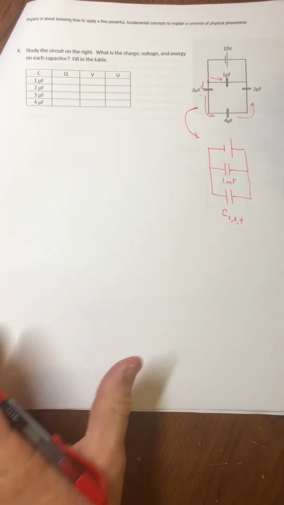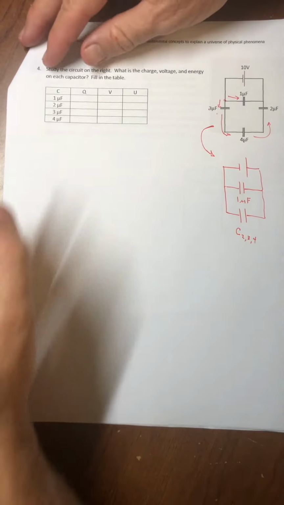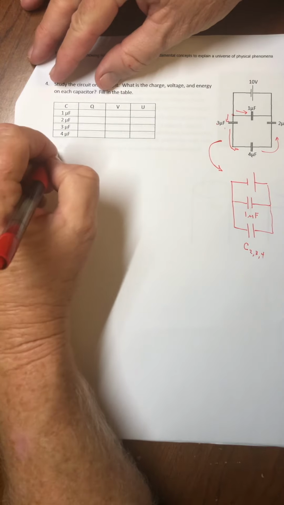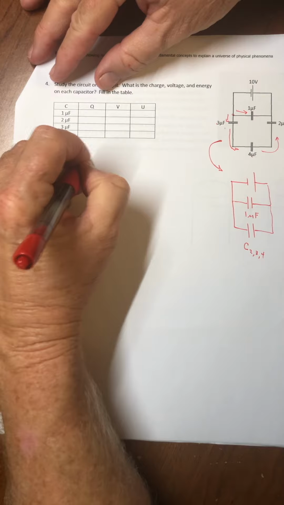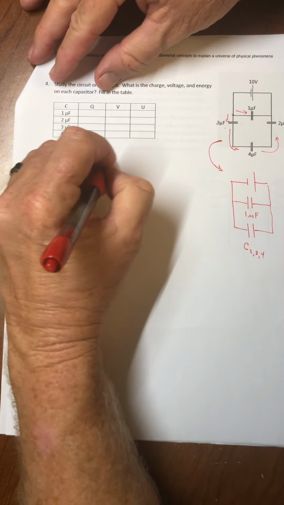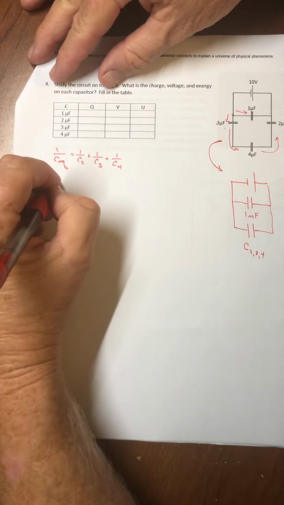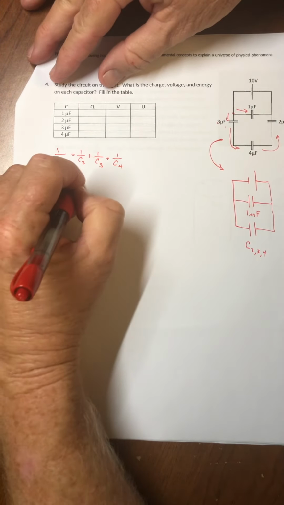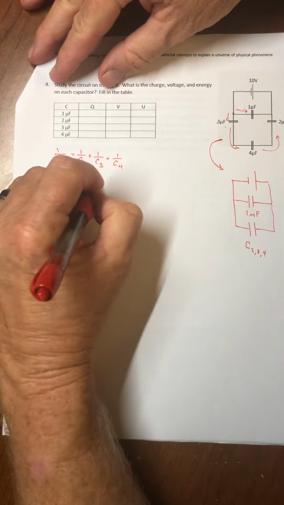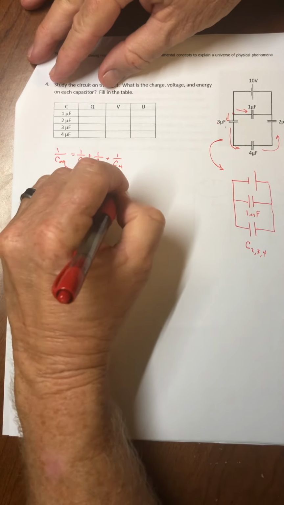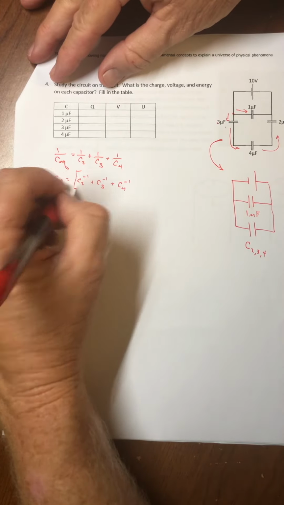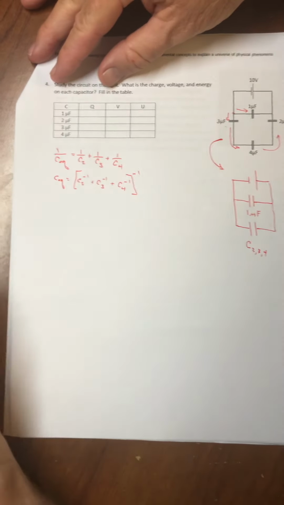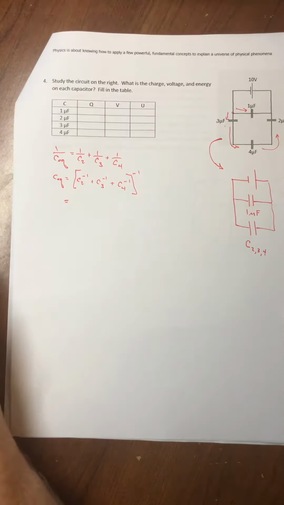And given that they're all in series, my first calculation might be this: the equivalent capacitance is 1 over C2 plus 1 over C3 plus 1 over C4. And as you saw me in class, and I'll do it again on my calculator, I like to enter them this way. These are the sum of the reciprocals, and then take the reciprocal of that.